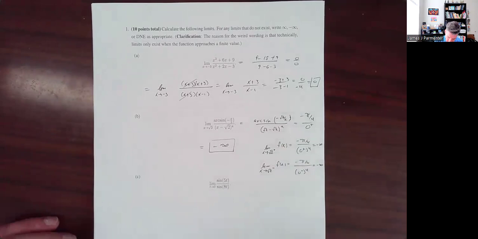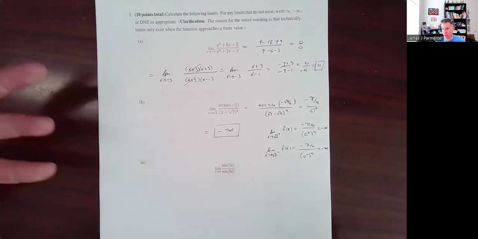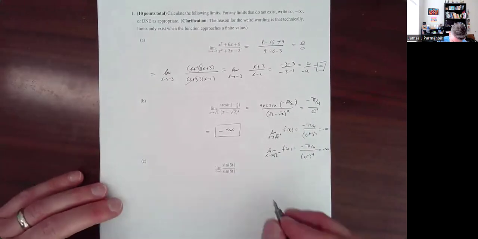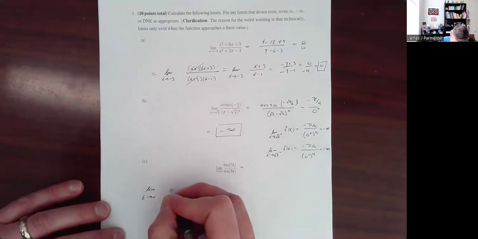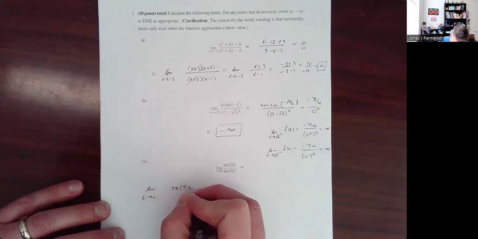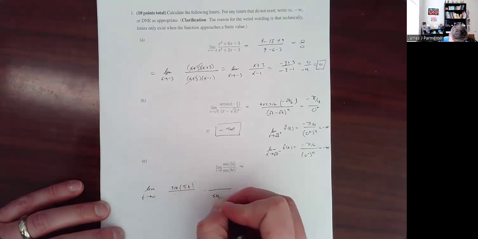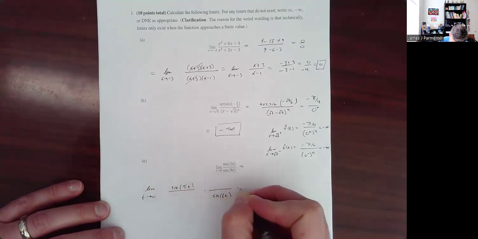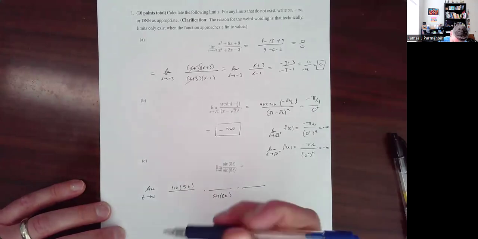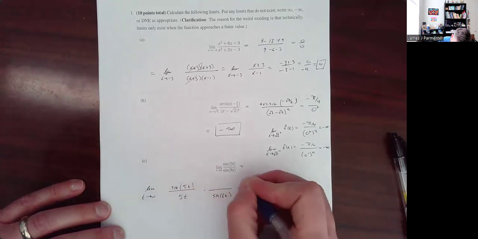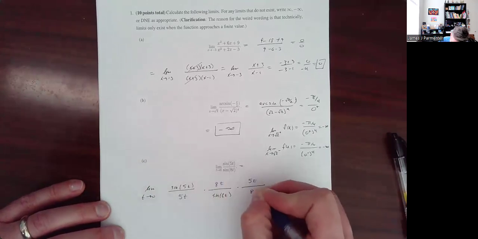Okay, so this last one here. I know it's 0 over 0, right? Sine 0 is 0. So I'm going to write this as the limit as t approaches 0 of sine 5t blank times blank over sine of 8t times blank spaces. And now I'm going to fill in the blanks. Here I love a 5t, and a 5t up there. Here I love an 8t, and an 8t down there.